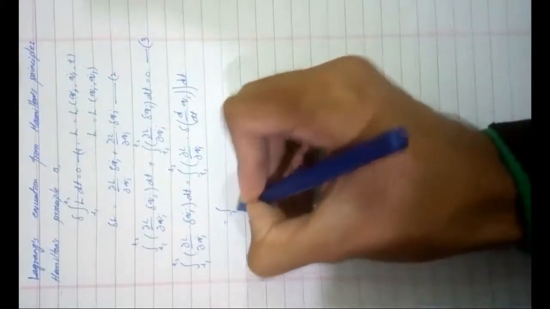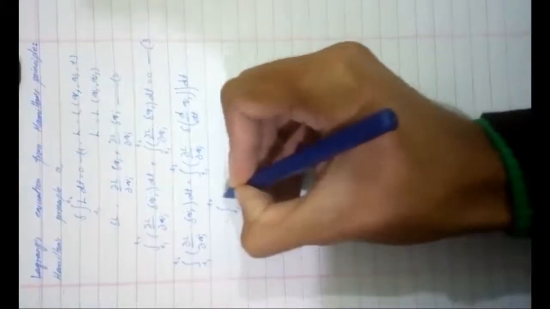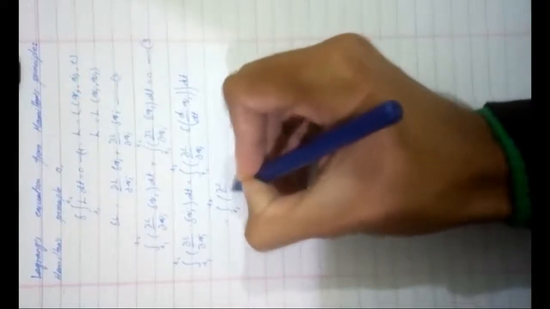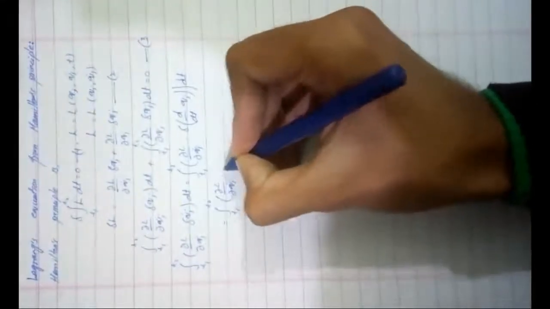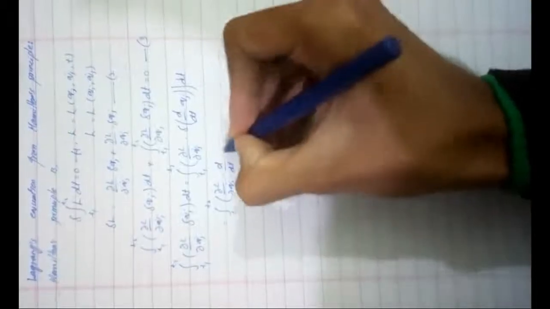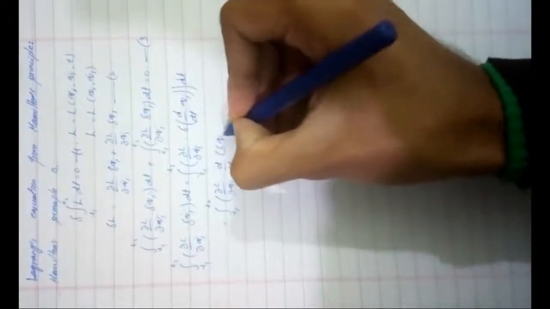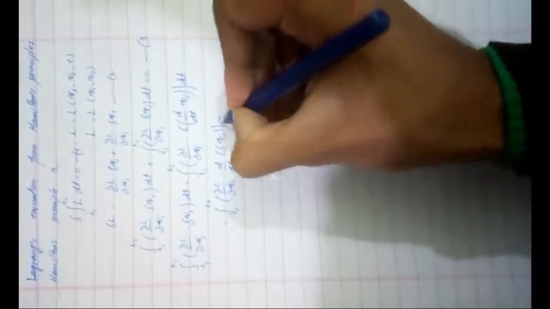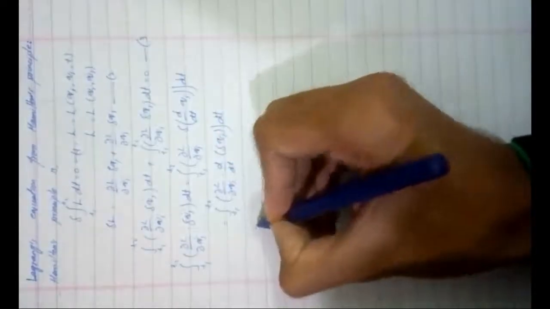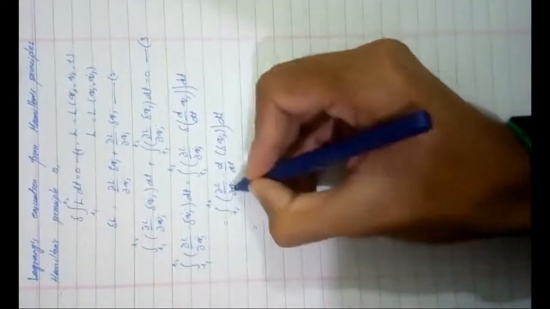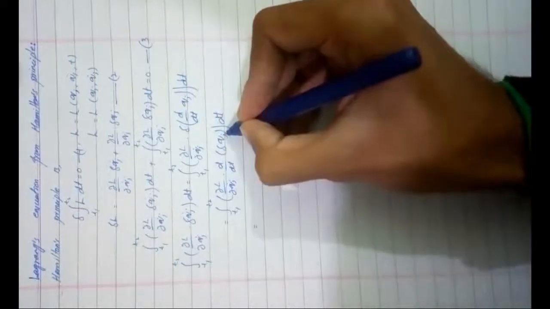From here, by changing operator, we have d over dt of delta qj into dt. By integration by parts we have first function and this one is the second function.